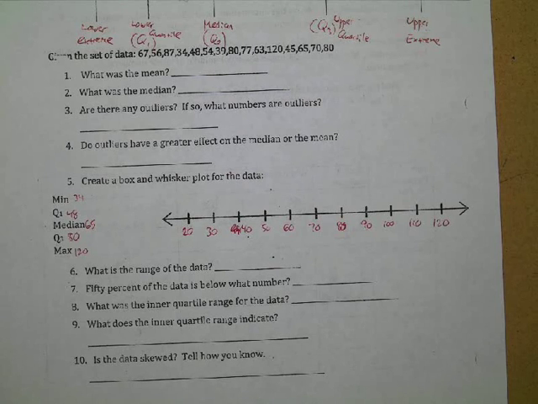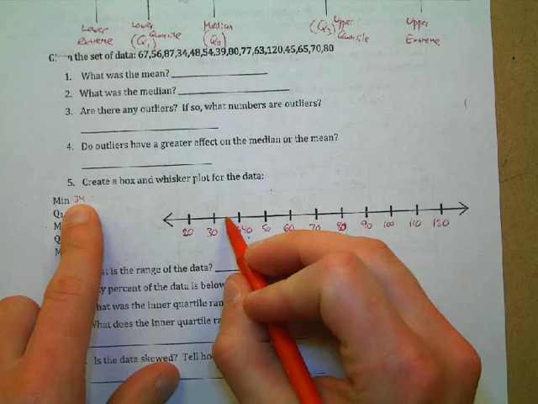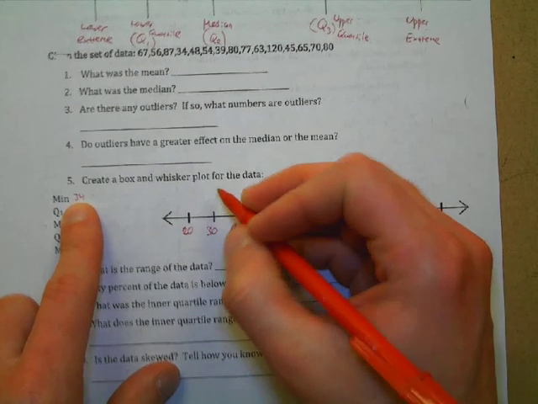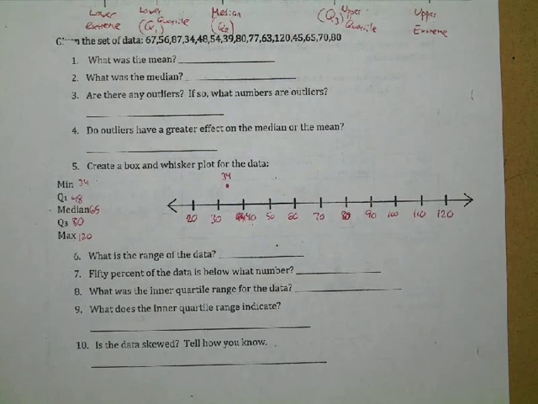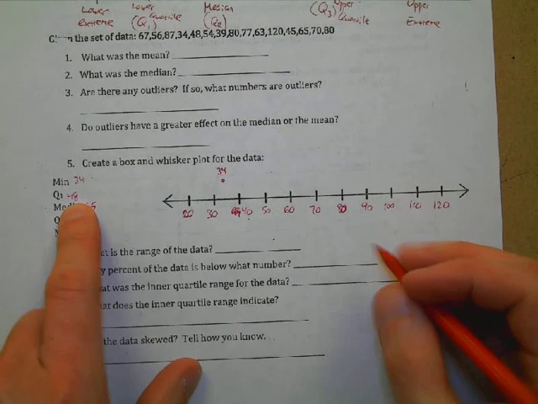To understand. All right, so minimum 34, and now we're just going to eyeball things here. So there's 35 halfway, so go a little bit less than that, and I'll put a point right there. It might not be a bad idea to put the actual number above that, so you don't have to keep guessing what you graphed there. I'm just going to put the number above it. Same thing here with Q1 at 48.